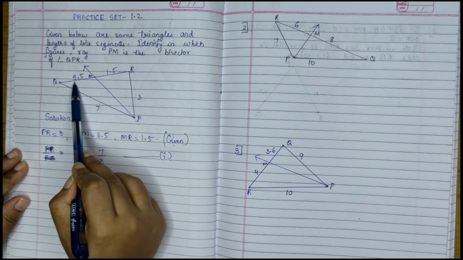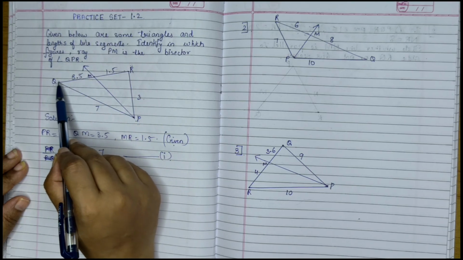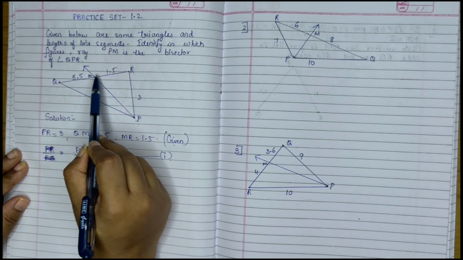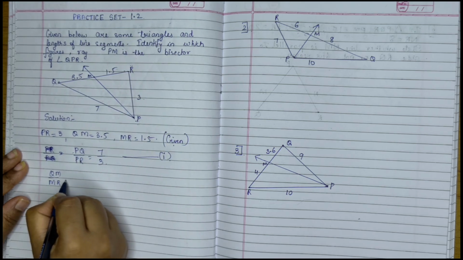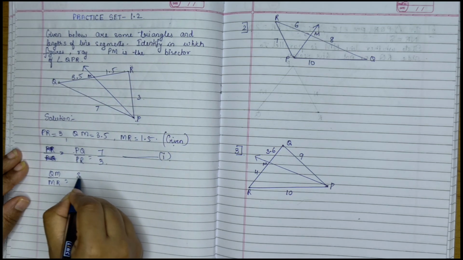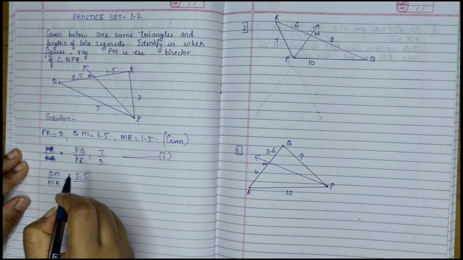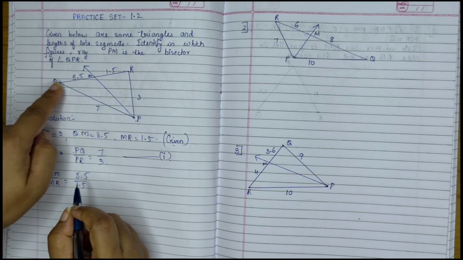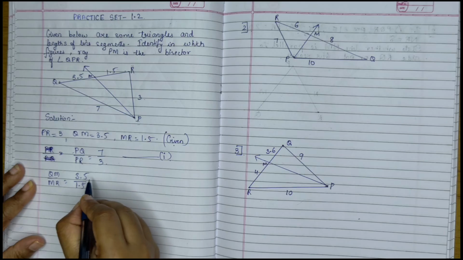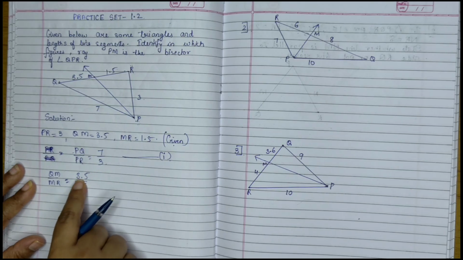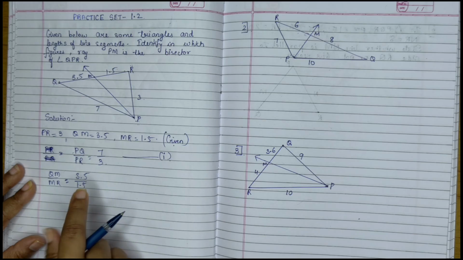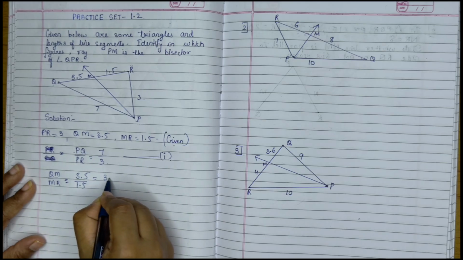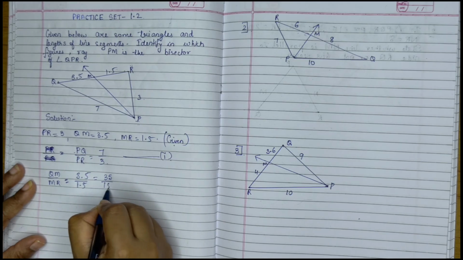So we can take these 2 points, QM upon MR. QM is 3.5 and MR is 1.5. Now see here, there is a decimal point after one number, and in the denominator's place also there is a decimal point after one number, so you can remove that point. You can get 35 upon 15 here.